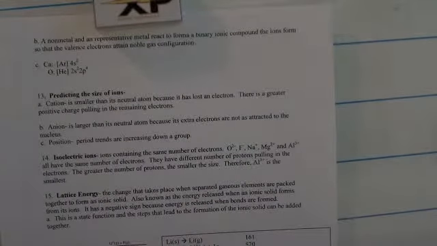So, a nonmetal and a representative metal react to form a binary ionic compound, so that they attain noble gas configuration.